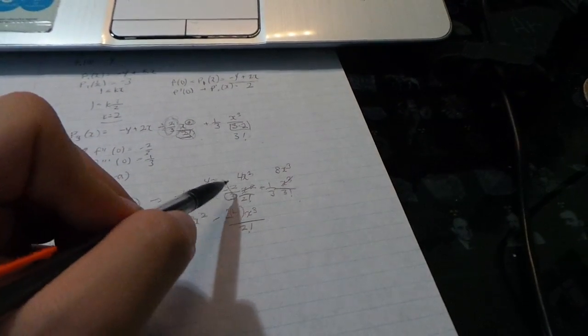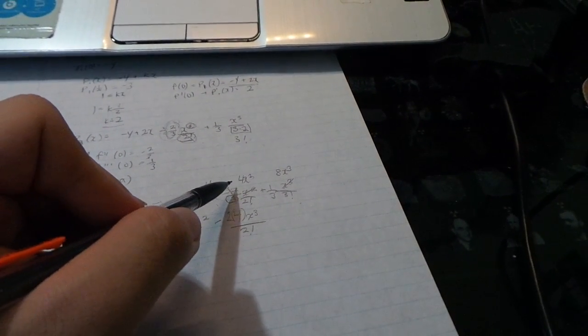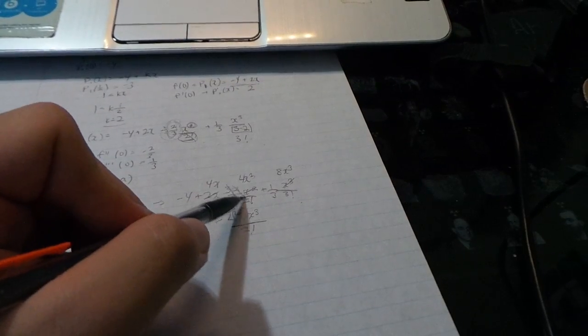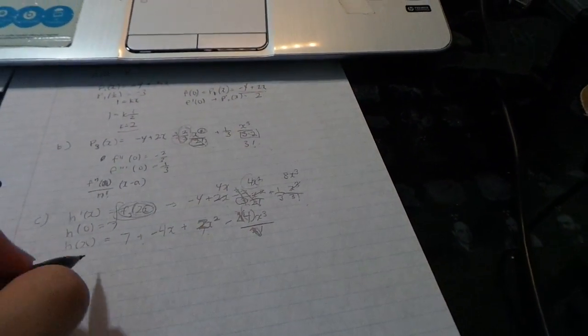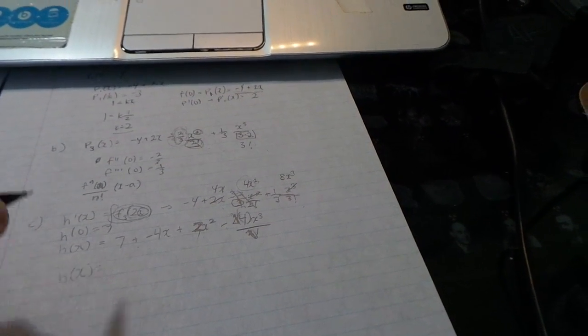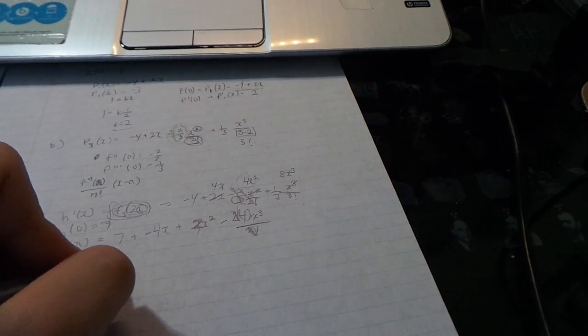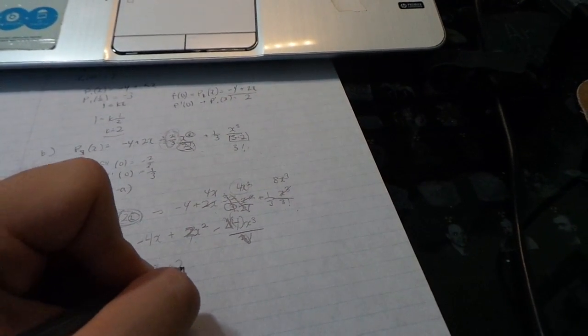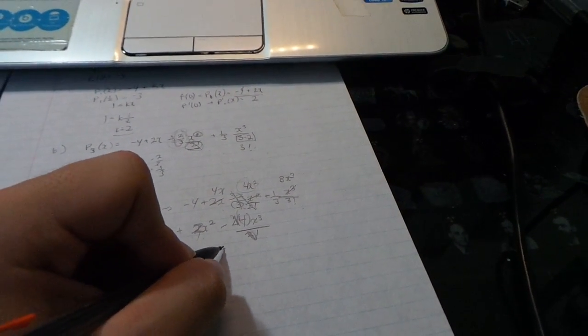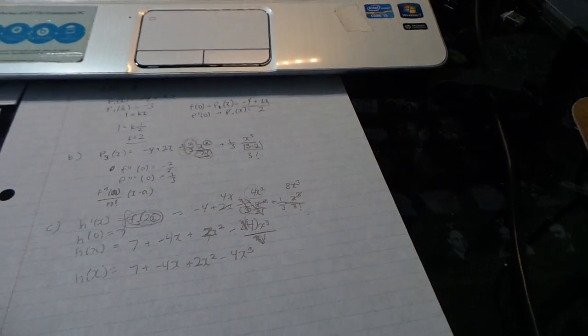So when the 3 comes here, it's going to cancel out. And then the 2's here are going to cancel out, so this actually goes away. And we have the 4 left. So if we rewrite h of x as a polynomial, it's going to be 7 plus -4x plus 2x squared minus 4x cubed.